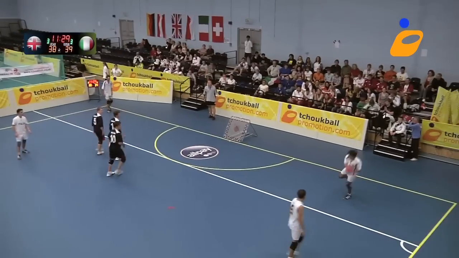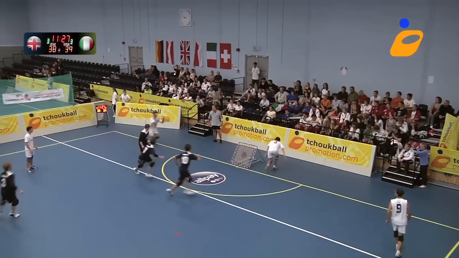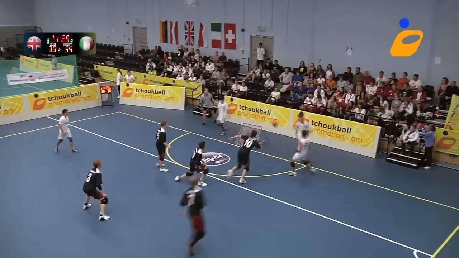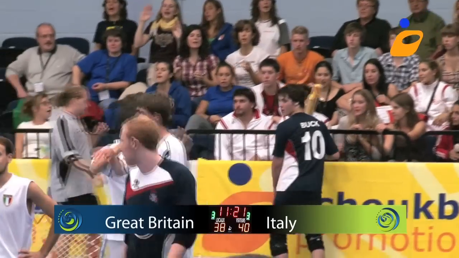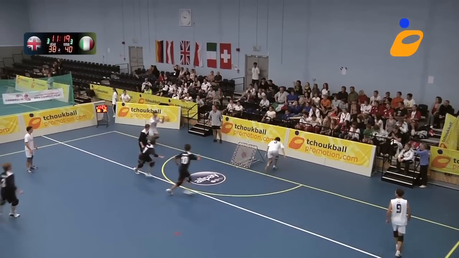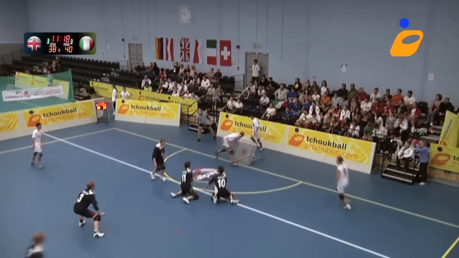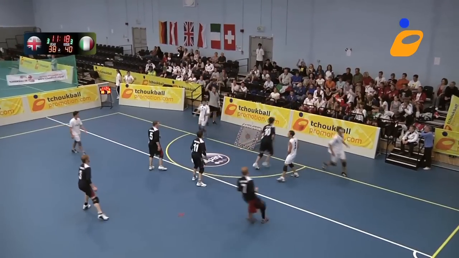Italy take the breakdown and send it long to right hand side, where the ball is switched across and shot by Italy and bounces off Liv Davies, but bounces out of court, point to Italy. Time is off while they try and locate a ball.